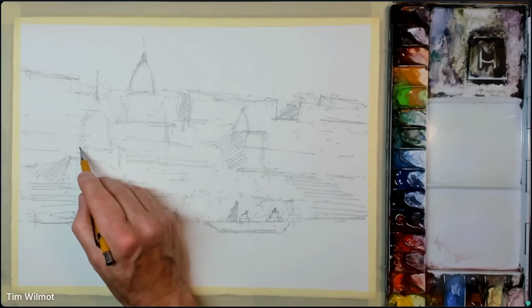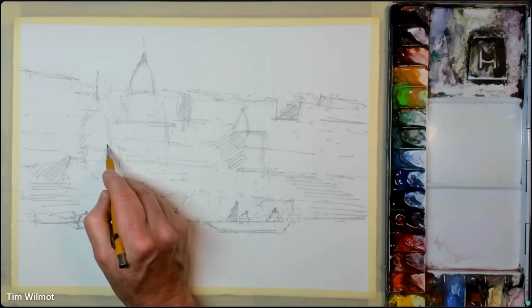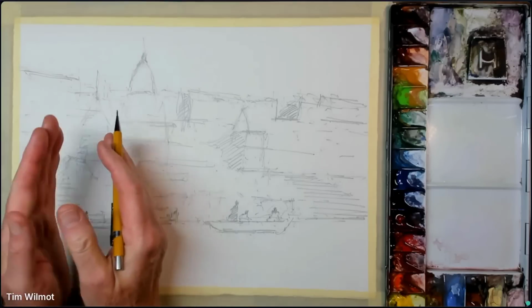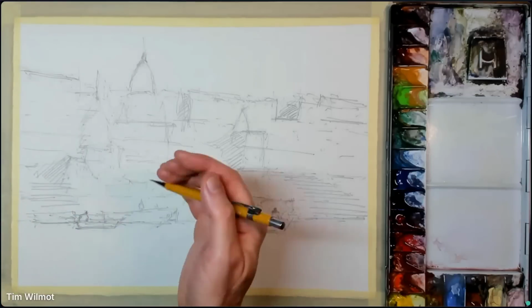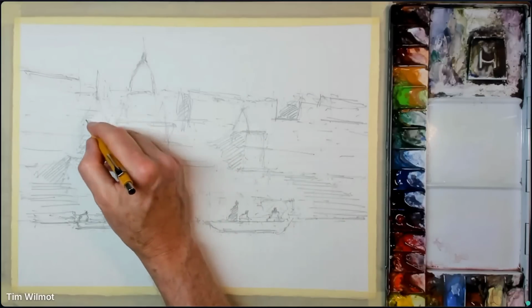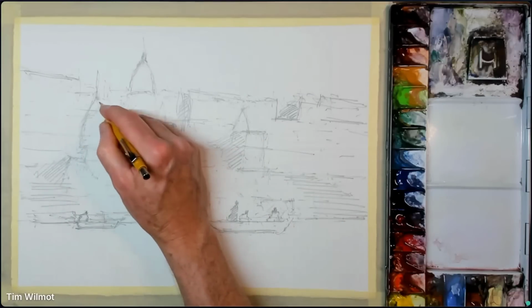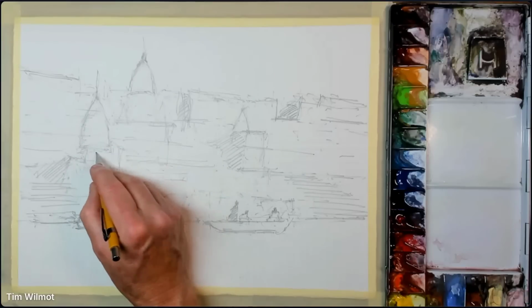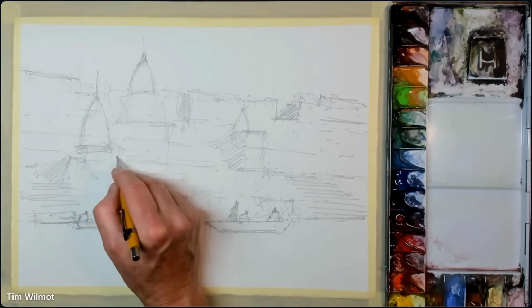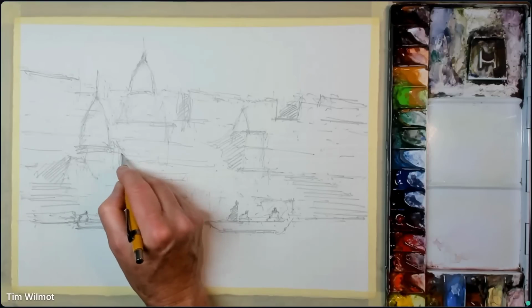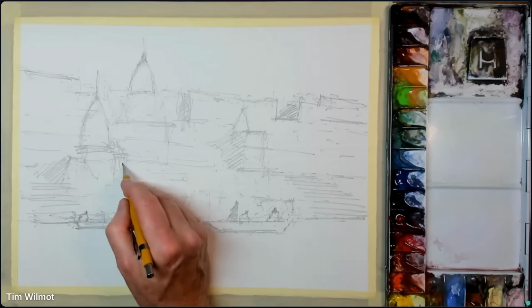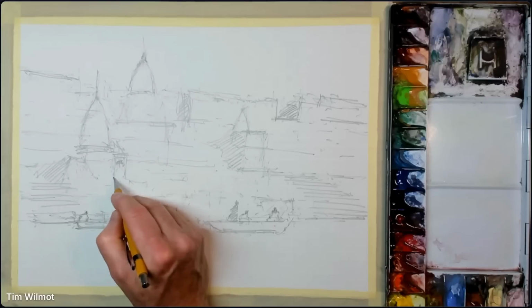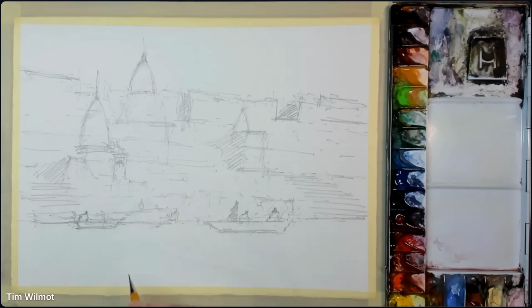Right, just back to these temples, just get in the main architectural details, not all the very ornate vertical moldings to the tower, but just get in the main shapes, and there's a very ornate entrance. There we are. I think that will do for me.